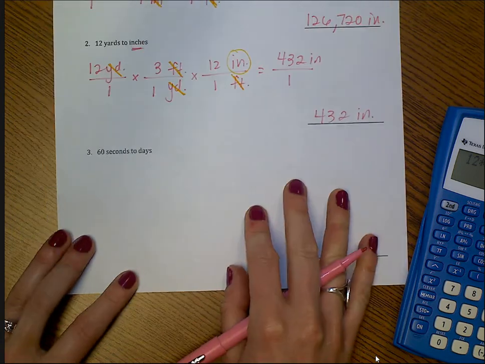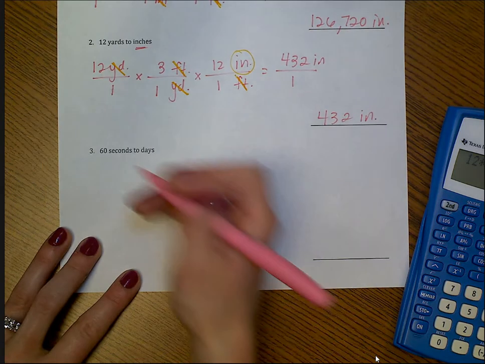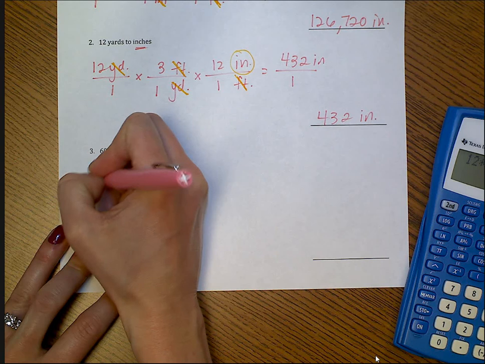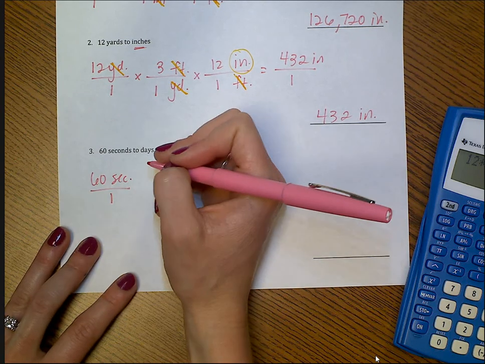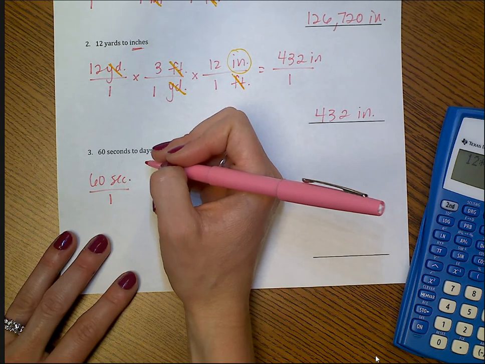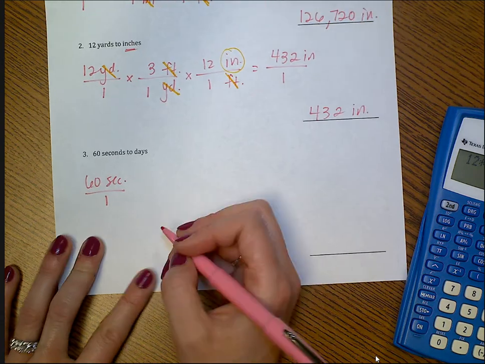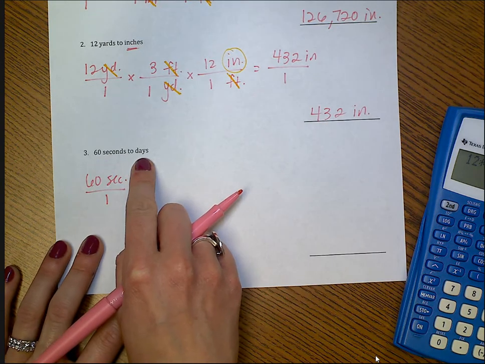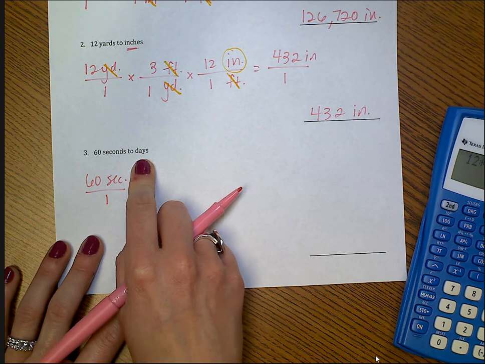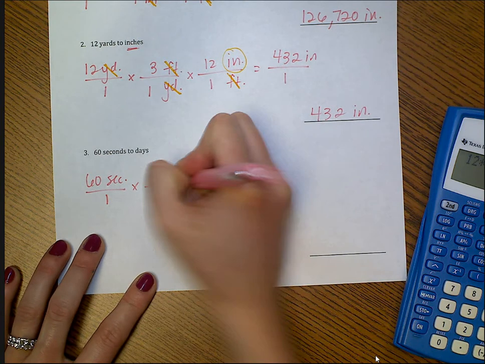Okay, the last one's talking about time. This one's a little bit easier. Time's a little bit more natural to us. We know off the top of our head how many minutes are in an hour, how many hours are in a day, all that good stuff. So I want to know 60 seconds. I want to convert that into days. So obviously it's going to be a very small number. Let's find out what it is.